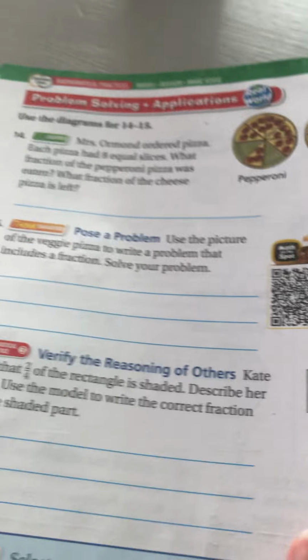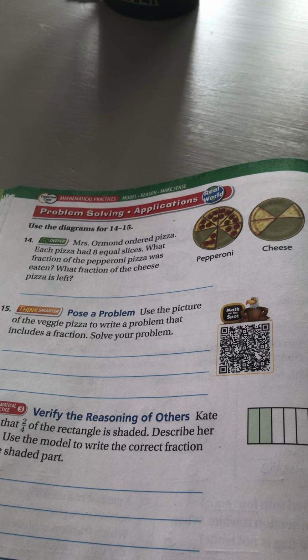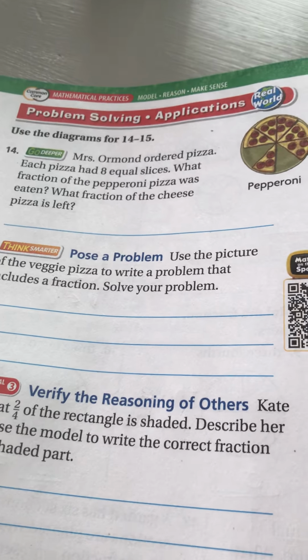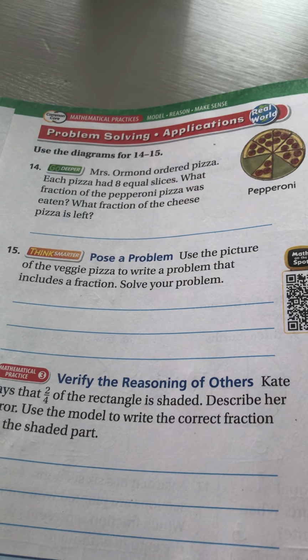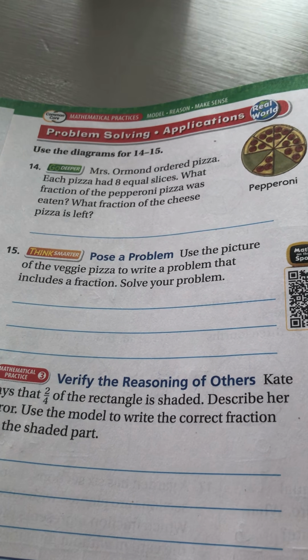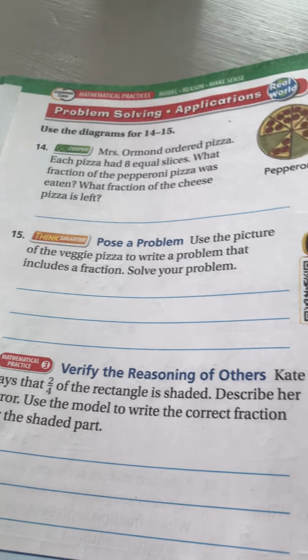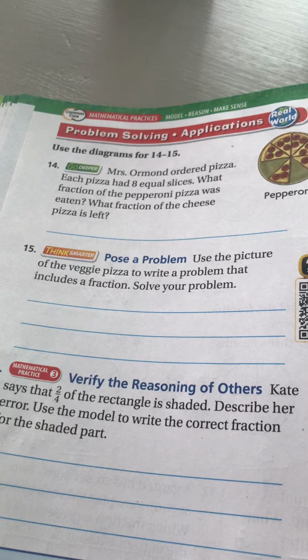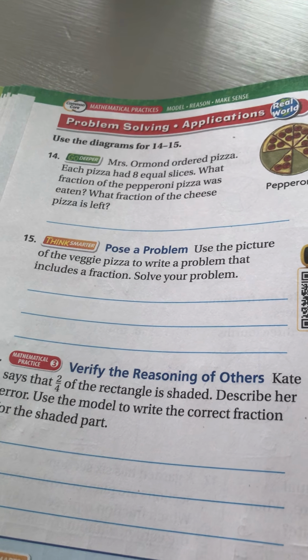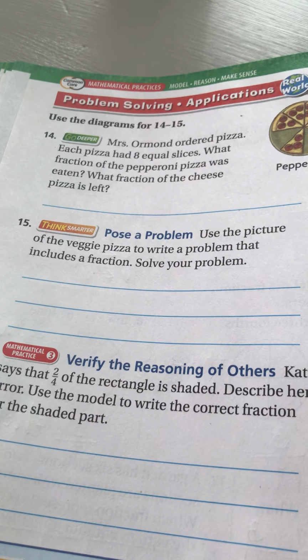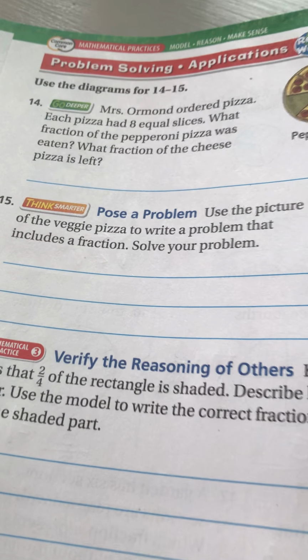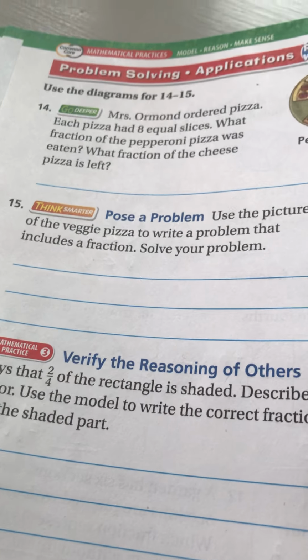All right, here we go. Last page. Number 14 says, Mrs. Ormond ordered pizza. Ooh, pizza sounds so good right now, doesn't it? Each pizza had 8 equal slices. What fraction of the pepperoni pizza was eaten? And what fraction of the cheese pizza is left? So let's take this one step at a time.